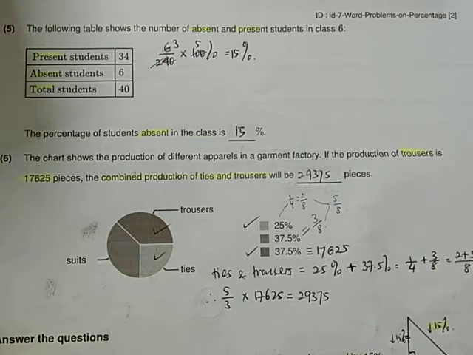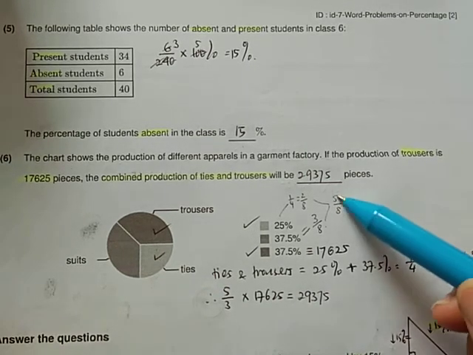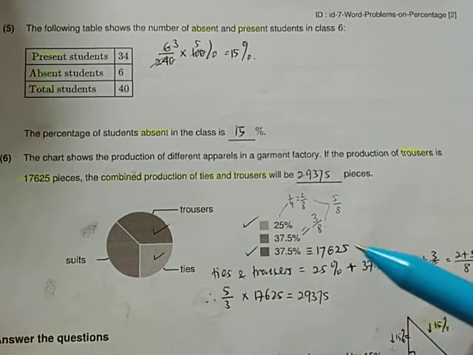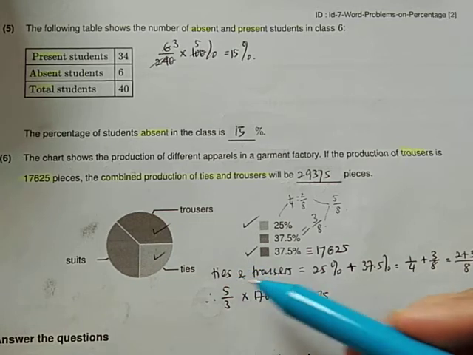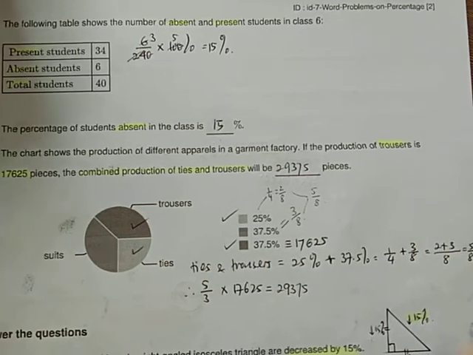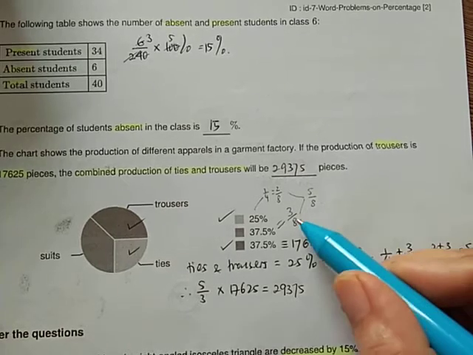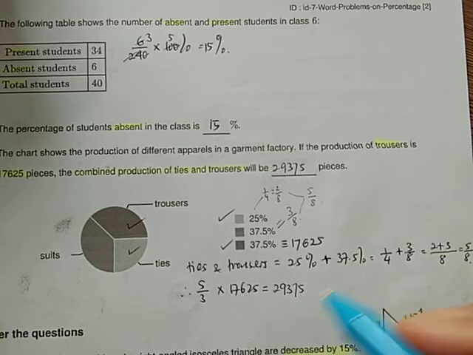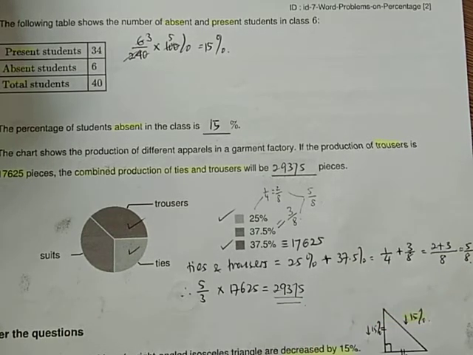Okay, and that means you are supposed to find 5 parts in comparison to 3 parts. The trousers is 3 parts, the ties and trousers is the 5 parts. So I just do this comparison, 5 to 3 out of 17,625, which leads me to this number.